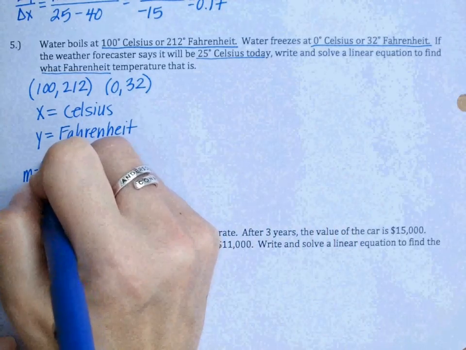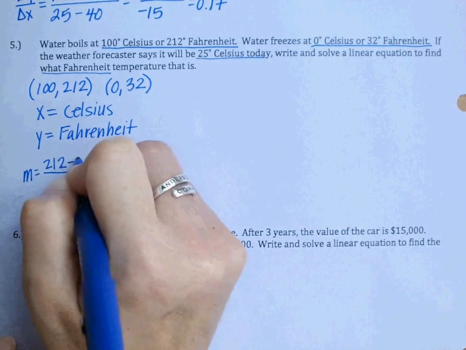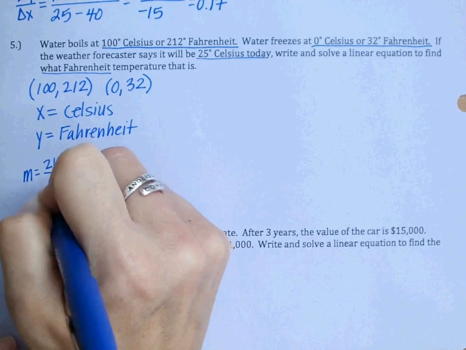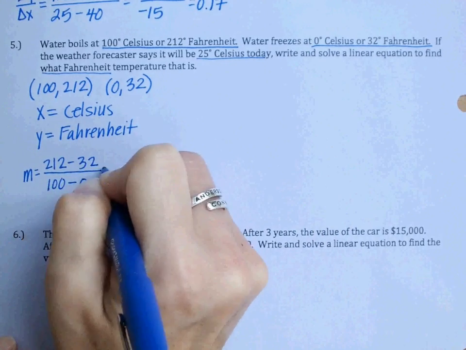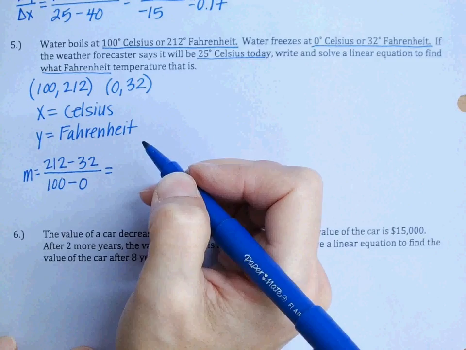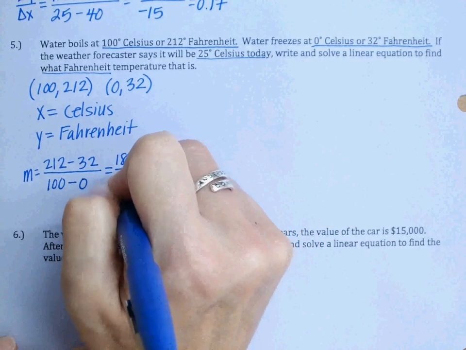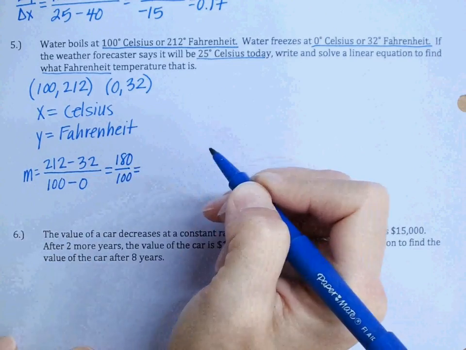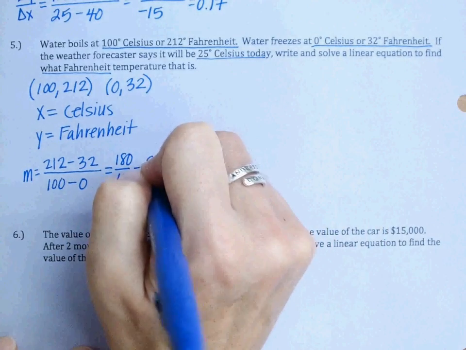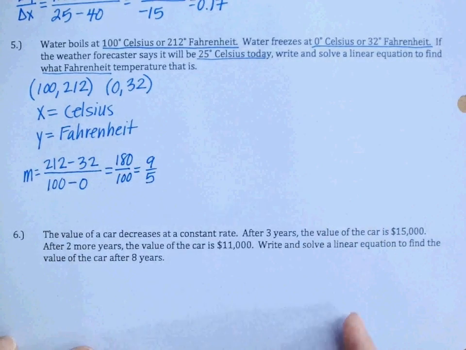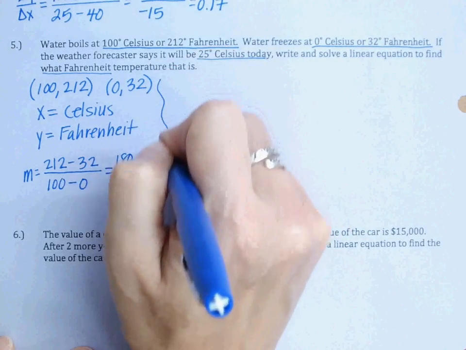So I'm going to do 212 minus 32 over 100 minus 0. When I simplify, I get 180 over 100. And I'm going to keep simplifying to 9/5. That's our slope that we're going to use today.